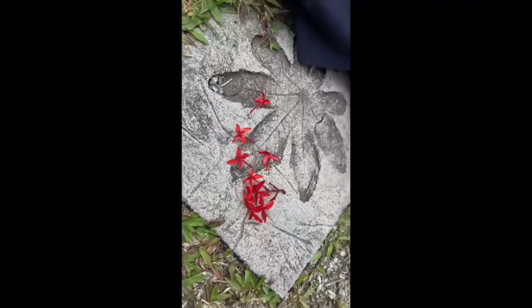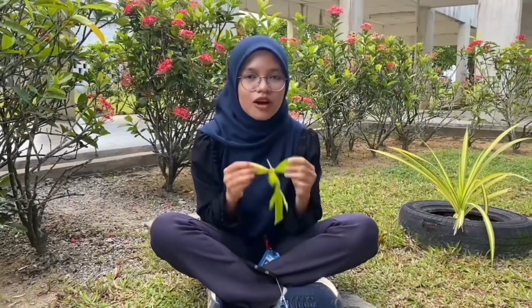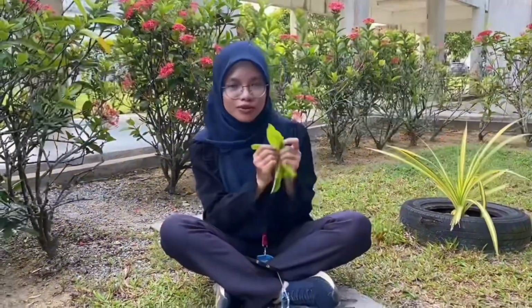The class of Ixora coccinea is Magnoliopsida. They are also known as dicotyledons, and they differ from other flowering plants because they have two seed leaves in one embryo. The family of this flower is Rubiaceae. The characteristic of Rubiaceae is that usually the leaves are opposite each other, like this, with unbroken leaf margins. The genus is Ixora and the species is coccinea, so that's how it got its scientific name, Ixora coccinea.